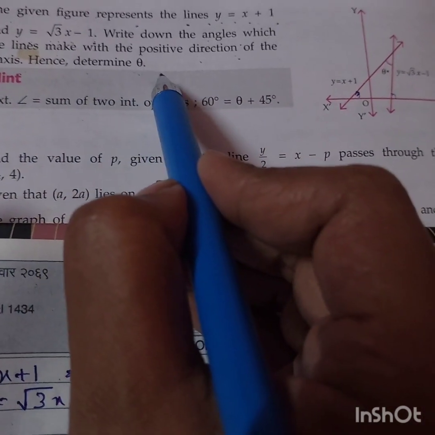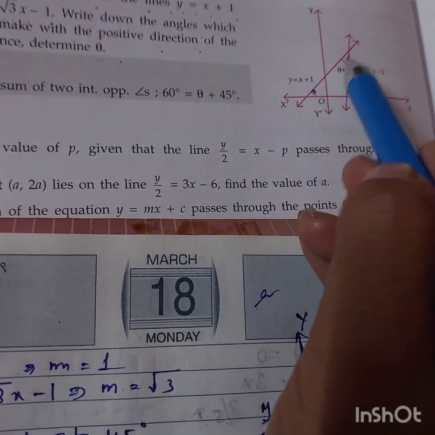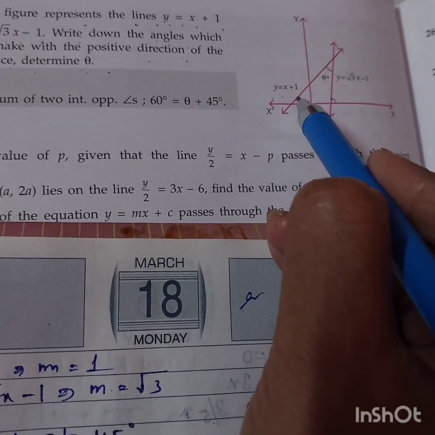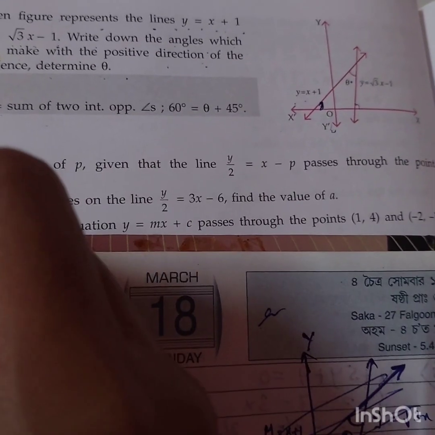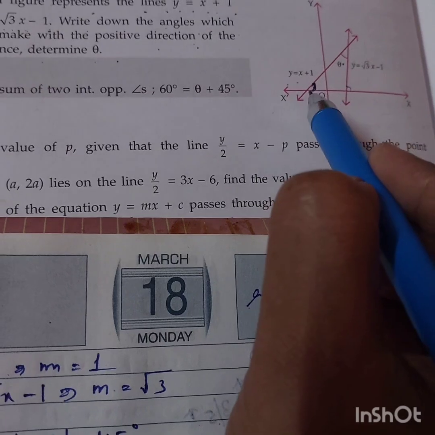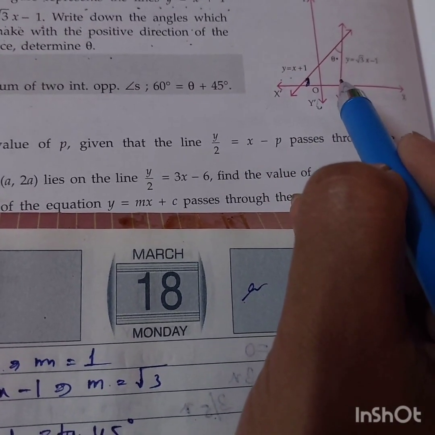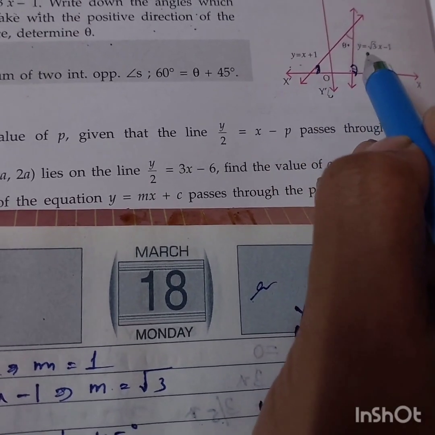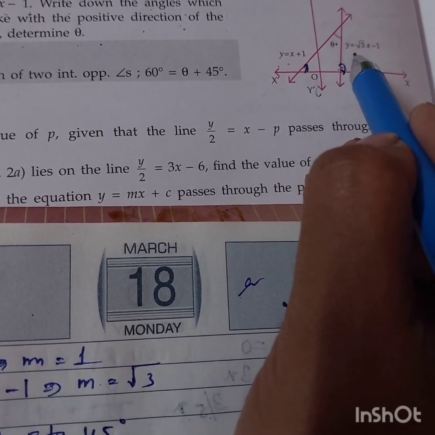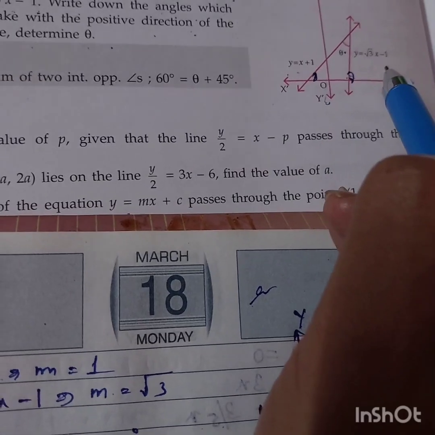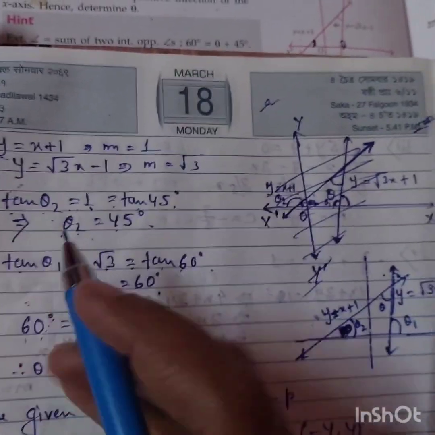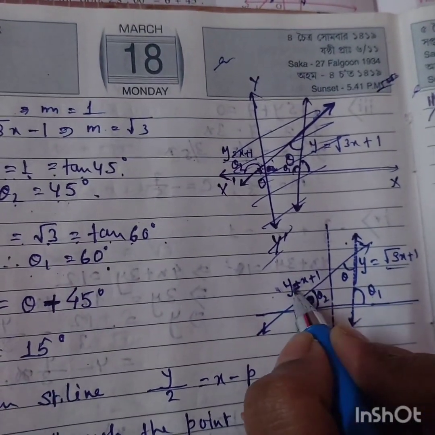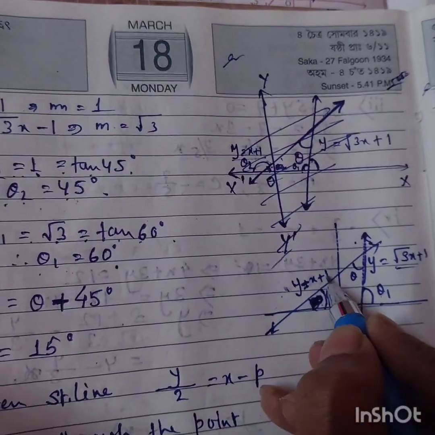Hence determine theta. Suppose these are two lines. This line y is equal to x plus 1 makes an angle theta 2 with the positive direction of the x-axis, and this one is the angle theta 1 which makes the angle of inclination with the x-axis. So we have laid this angle of inclination theta 1 for this line, and theta 2 angle of inclination is theta 2 for this line.